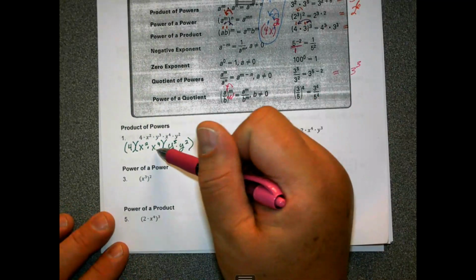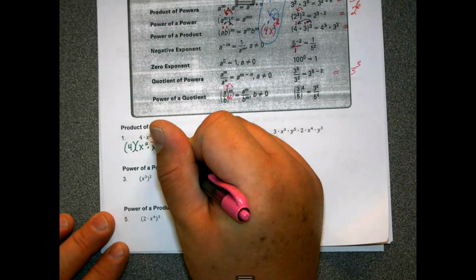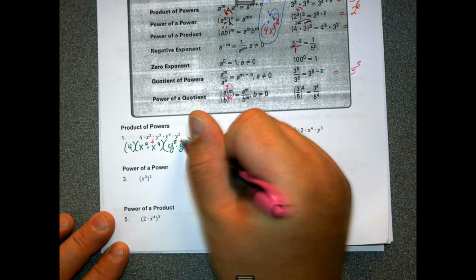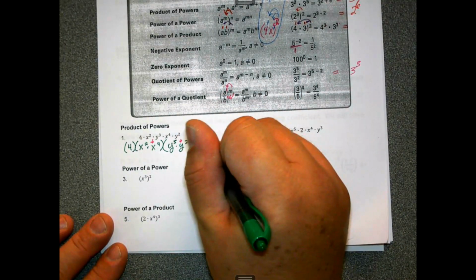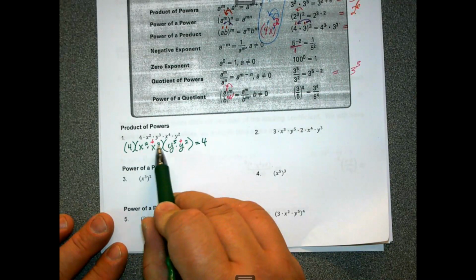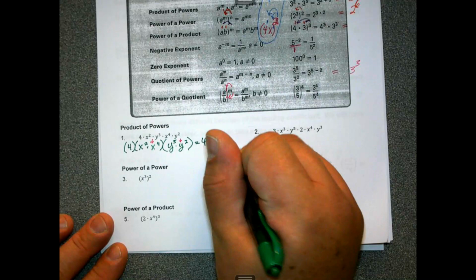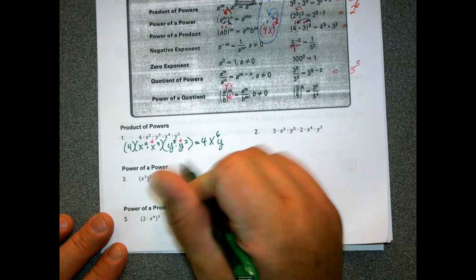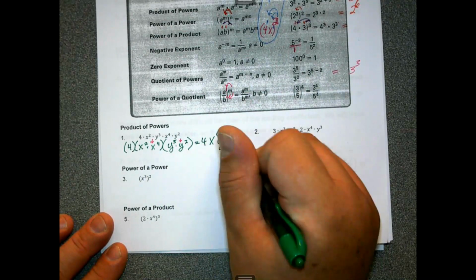So now that I have the same base, I'm multiplying, so I can add the exponents. So I have my 4. I have x squared plus 4, that gives me x to the 6. Y to the 3 plus 2 is 5.